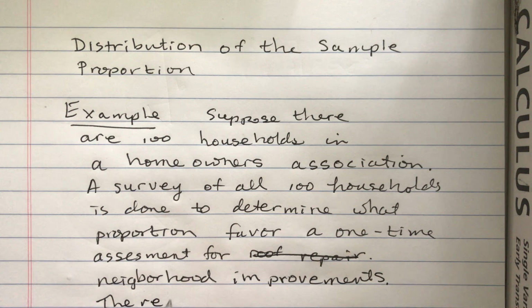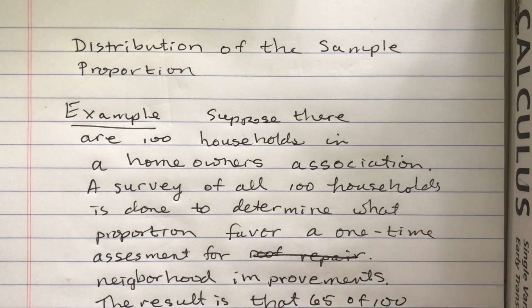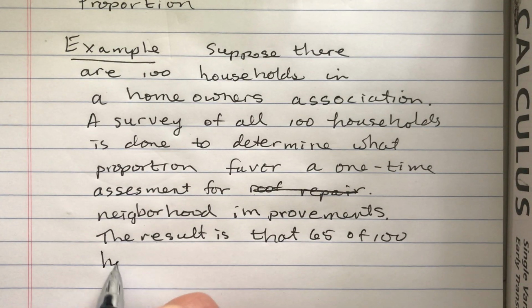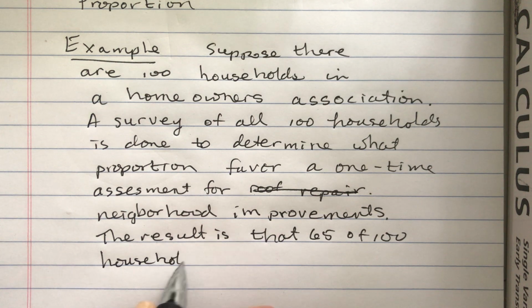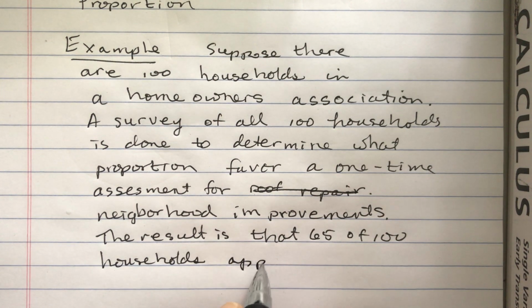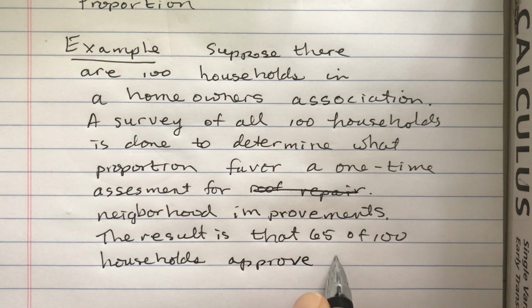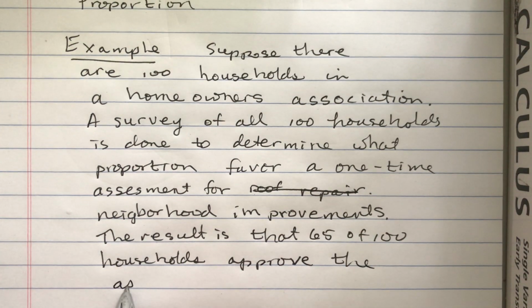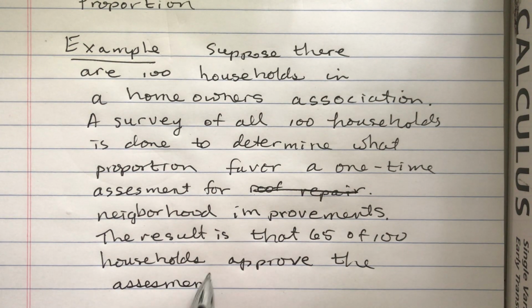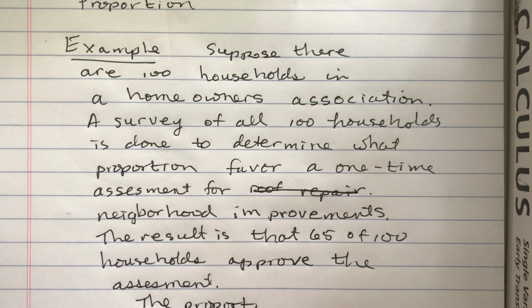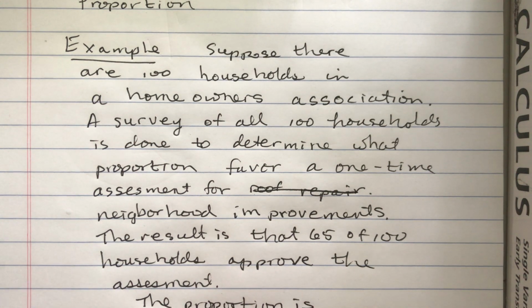The result is that 65 of 100 households approve the assessment. The proportion is p equals 65 over 100, which equals 0.65.